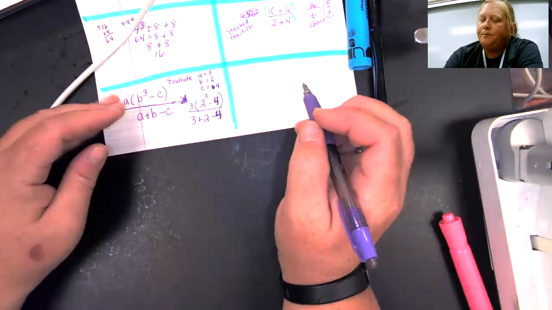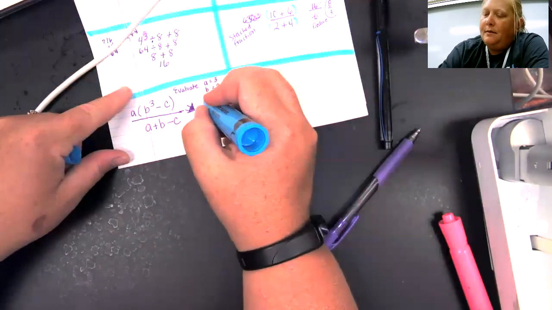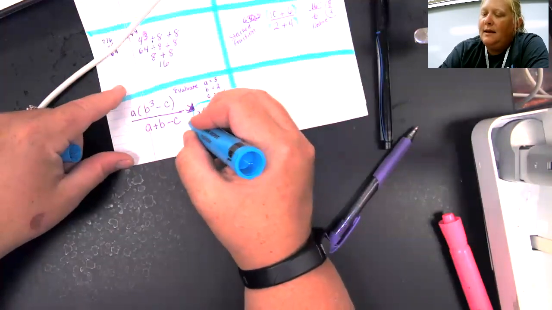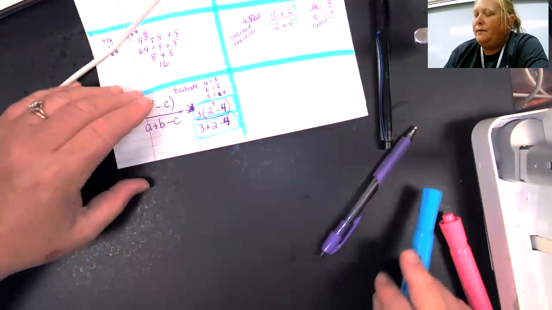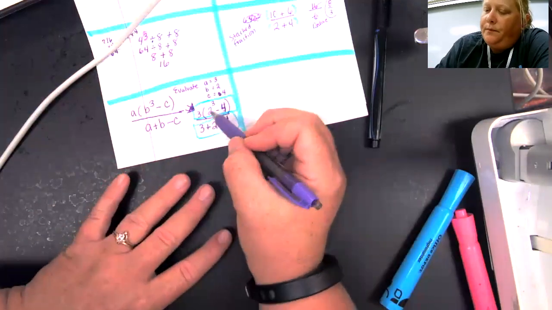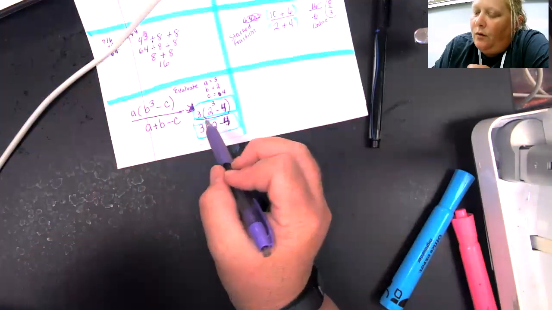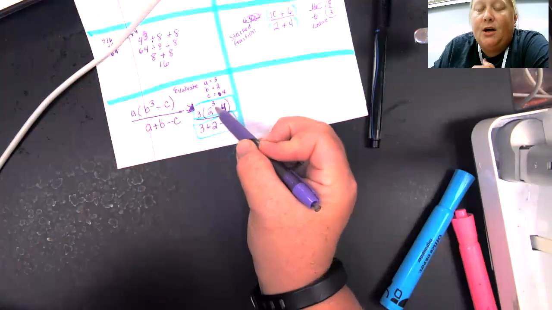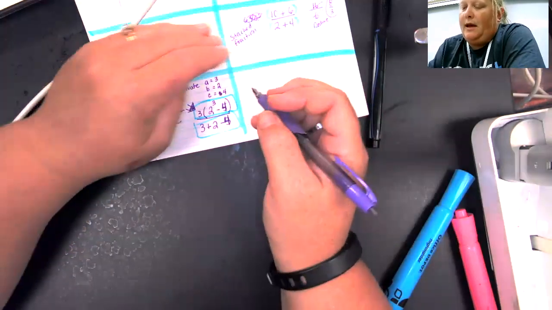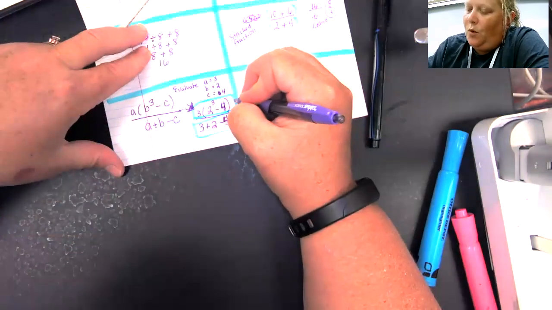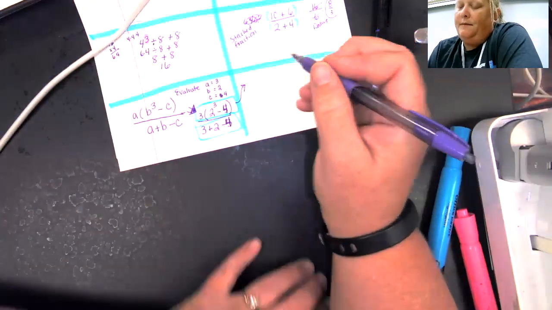So here we go. Order of operations. Let's take the top and then let's take the bottom. Let's start on the inside. In fact, I might even come over into this box.